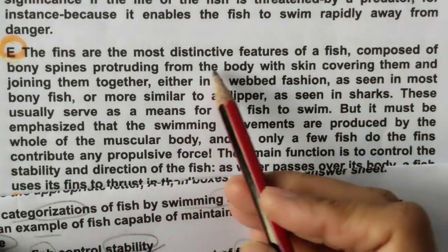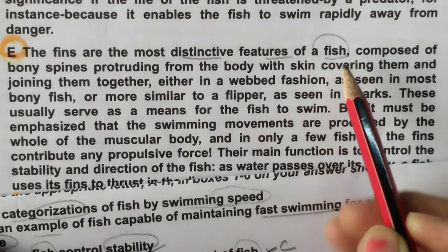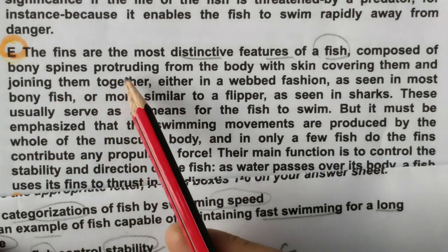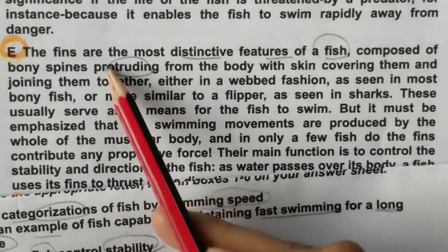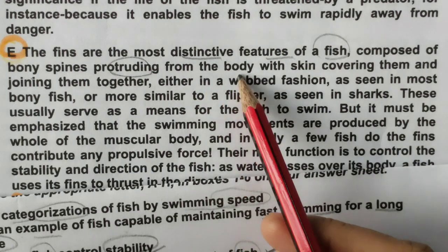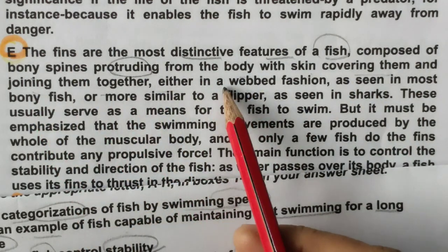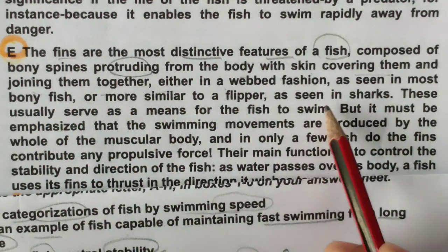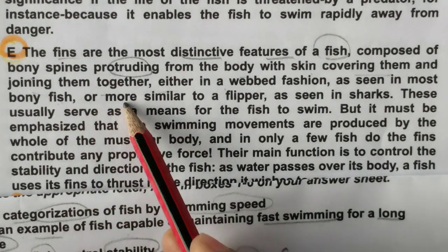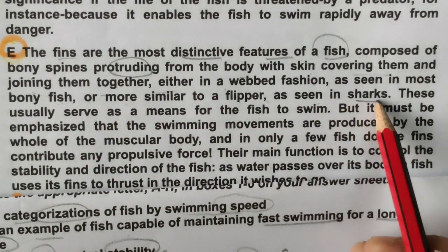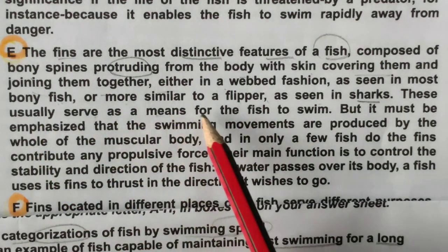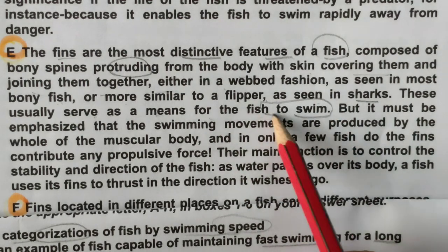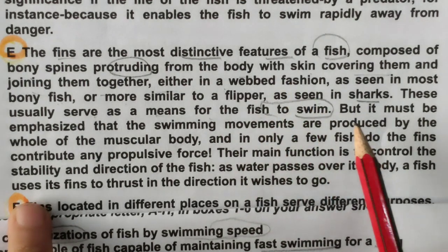The fins are the most distinctive features of a fish, composed of bony spines protruding from the body with skin covering them, joining them together. The fins, okay, they are talking about those seen in most body fins, similar to the flippers seen in sharks. These usually serve as a means for the fish to swim. Now they have started talking about swimming.